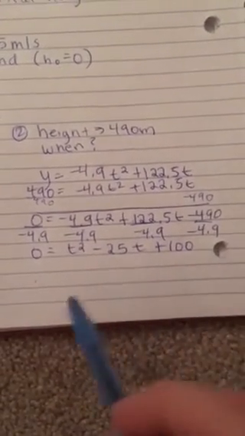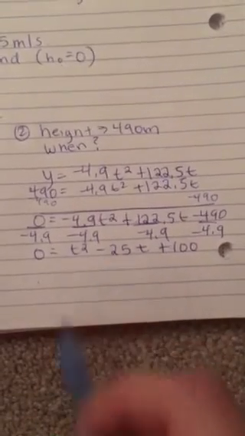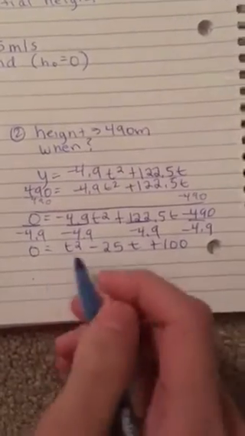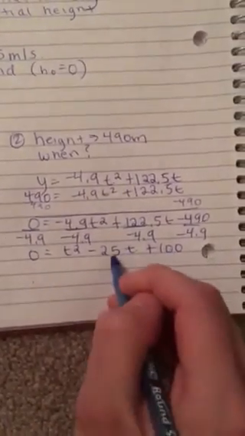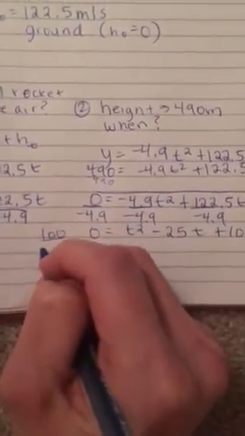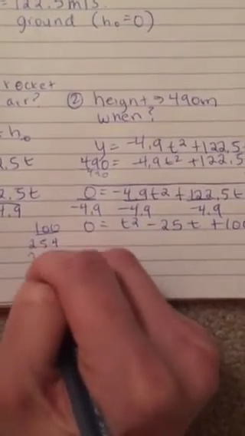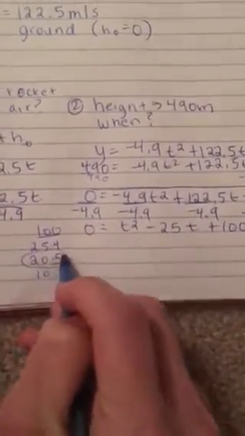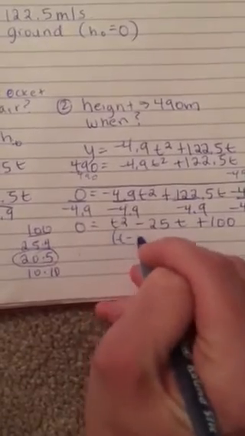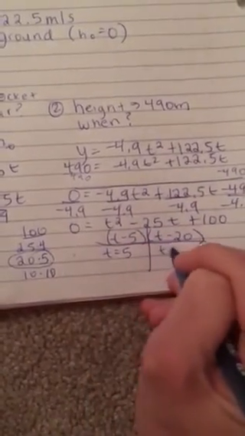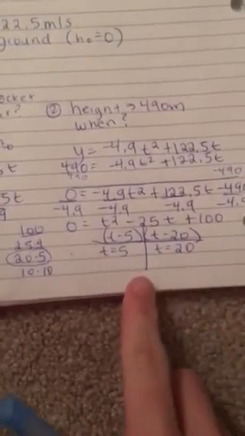And now I'm going to use factoring techniques, inspection specifically, to figure out when it actually reaches a height of 490. So let's see here. 100 to make 25. Well, I'm going to do my little math over here. 100 could be 25 times 4, or 20 times 5, or 10 times 10. And I already found it. There it is. Right? So t minus 5, t minus 20. So what does that mean? t equals 5, t equals 20. Well, both of these are actually correct.